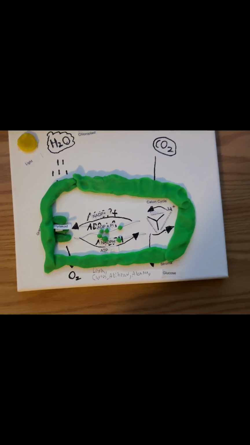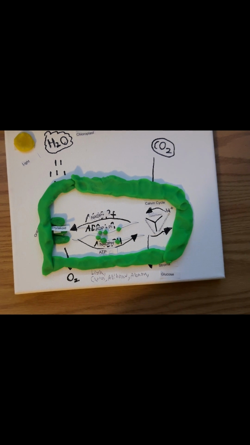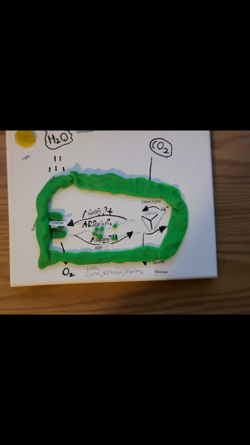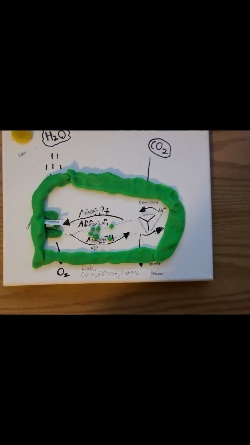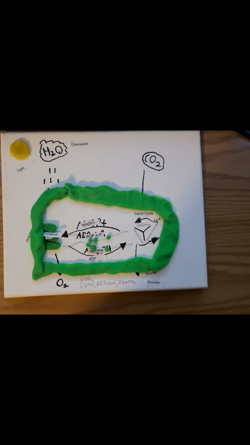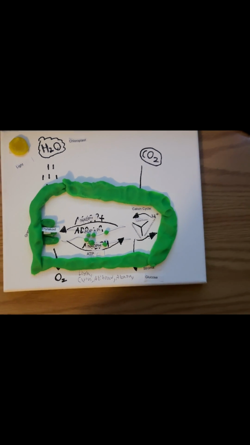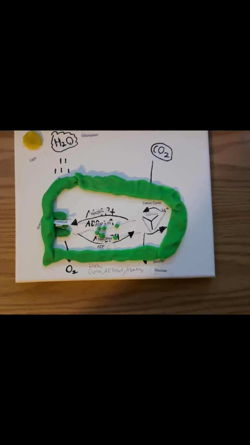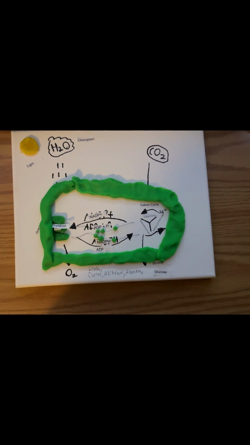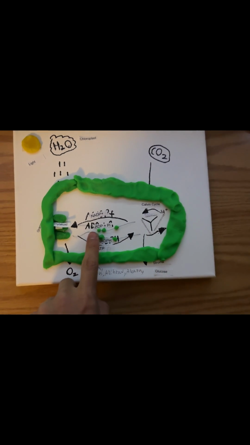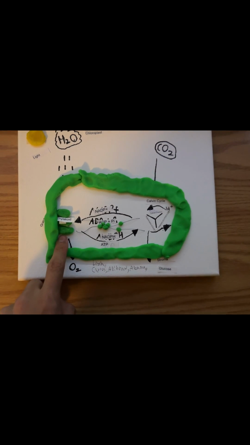In the Calvin cycle, carbon dioxide and the ATP and NADPH from the photosystems are consumed, and CO2 is reduced into an organic result of the Calvin cycle. ADP, phosphate, and NADP+ are released, which are sent back to the light-dependent reaction.